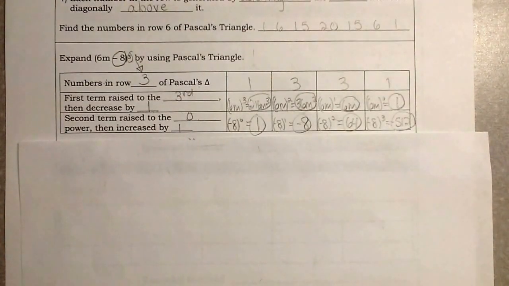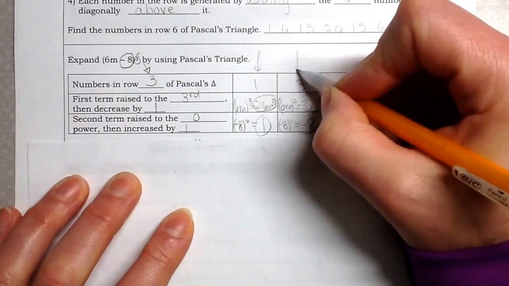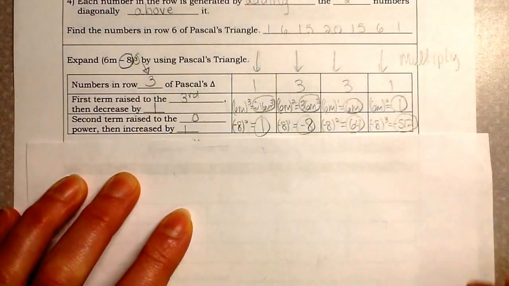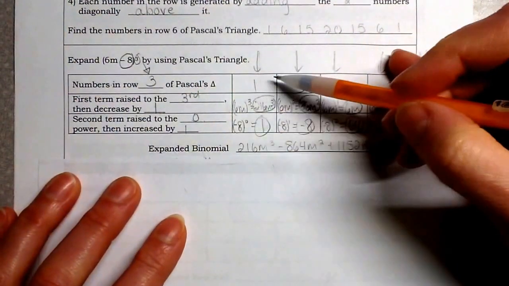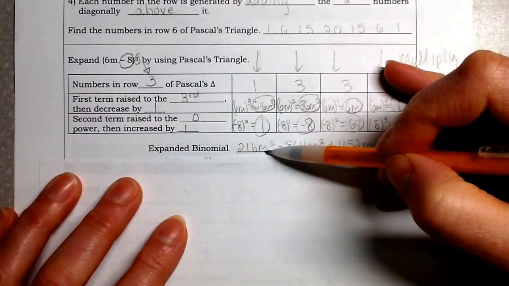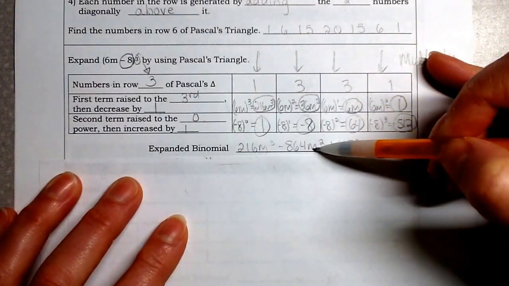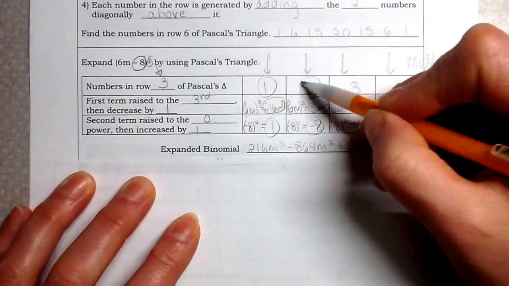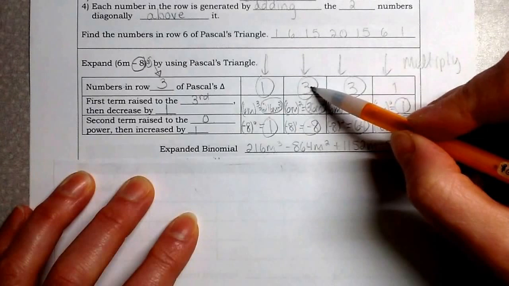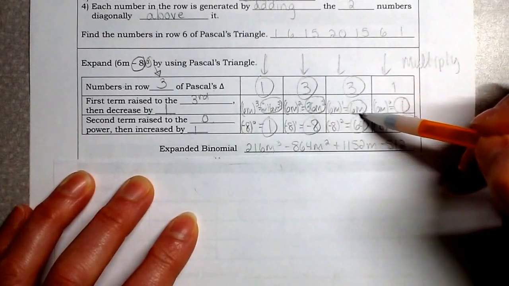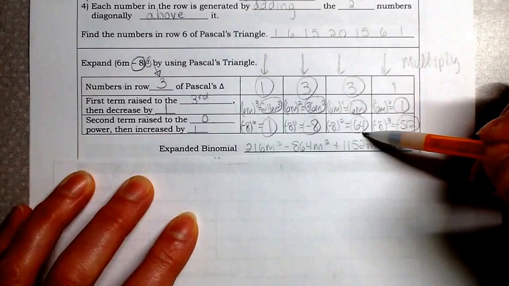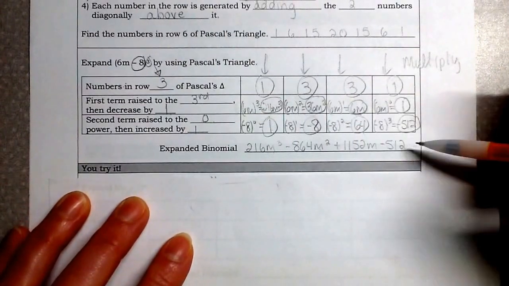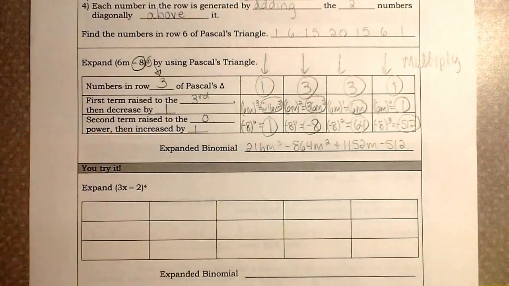And then the last step for Pascal's triangle is we just need to multiply down the rows. So when we do that, we'll multiply down here, and we'll get 216 m cubed, and here minus 864m squared, and multiplying. And remember, you need to multiply. I'm going to circle this one up here because sometimes students forget to multiply this one. So you're always multiplying three things together when you're doing the multiplication down the columns. So 1, 1, and minus 512 will give us a minus 512. All right, now I'd like you to try the next one on your own.